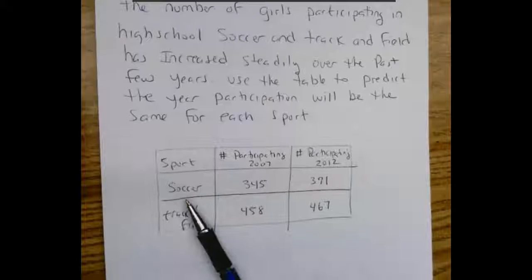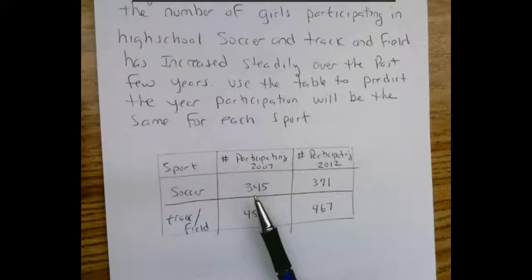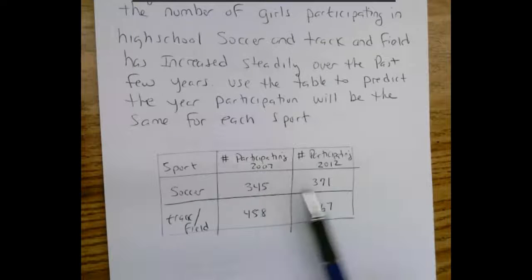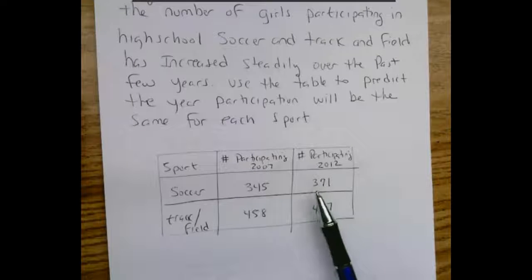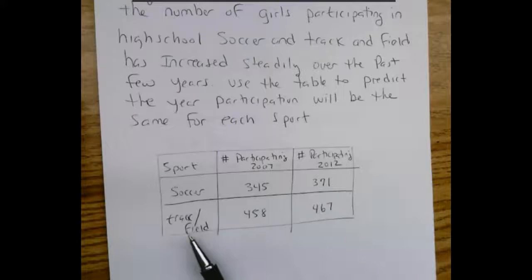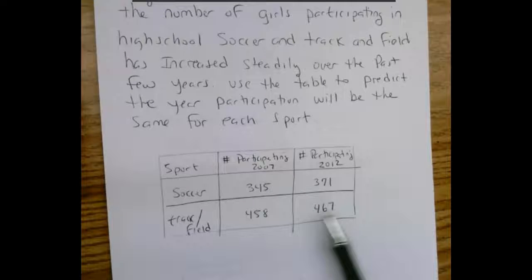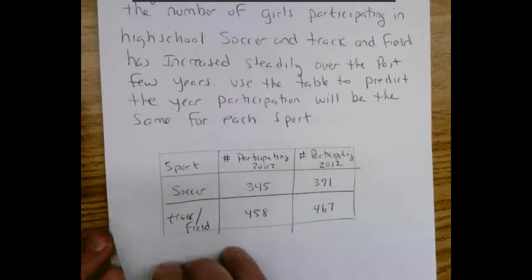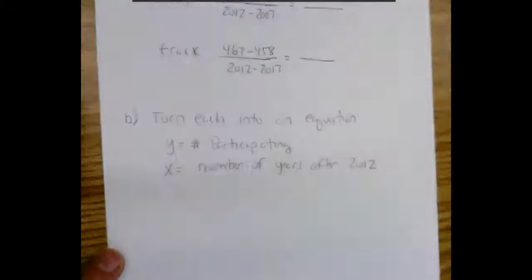So we got soccer. In 2007 we had 345 students. In 2012 we had 371 students. And that kind of gives you the slope, right? The change. And then track and field 458, and then in 2012 467. And then we can graph that, or we can figure out that change over the years, and that'll give us a slope. Okay? So let's see how we can use that to turn it into an equation.